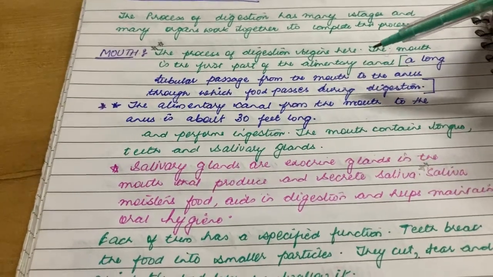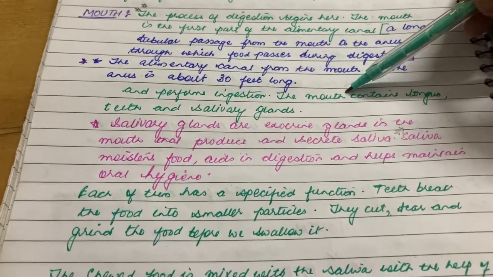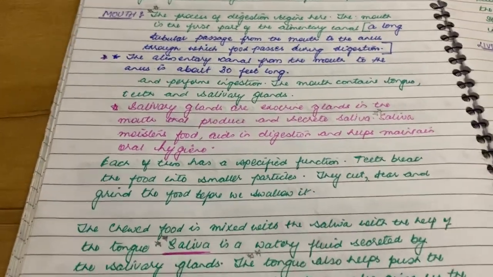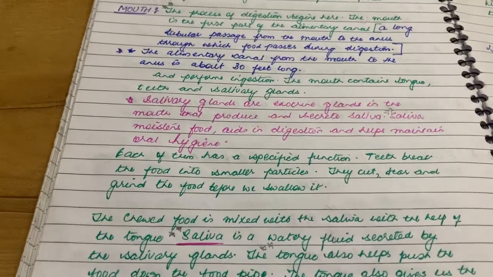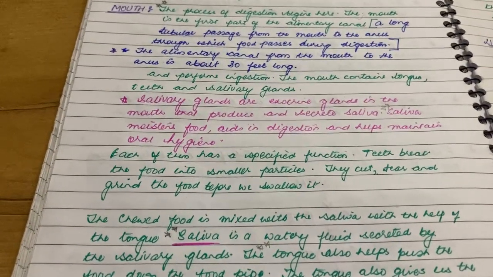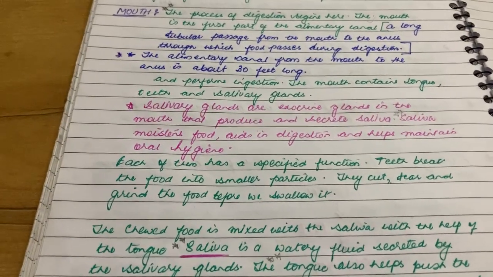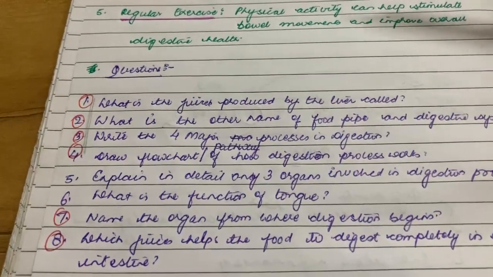Then I've explained to you what the mouth contains and how each part of the mouth helps to carry out this process. So here, point by point, if we remember what all parts we have in the mouth, and how each part contributes to this entire process, that is how we can form an answer out of it.